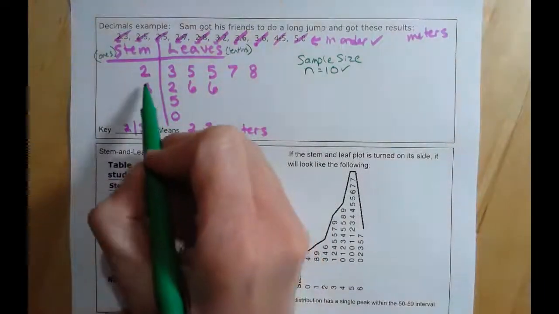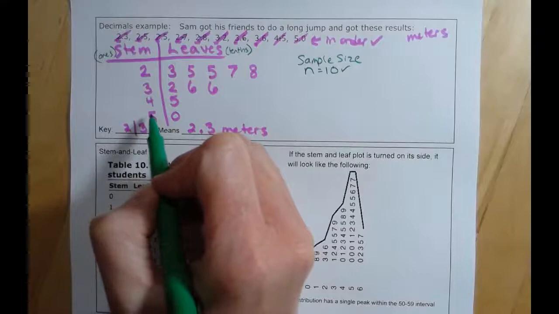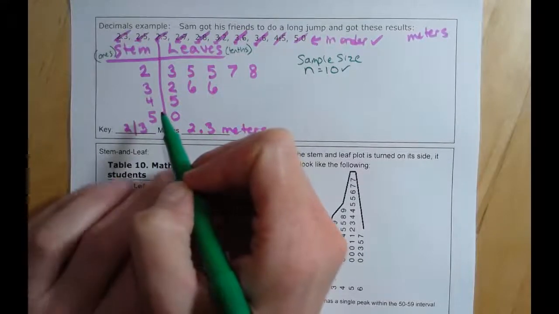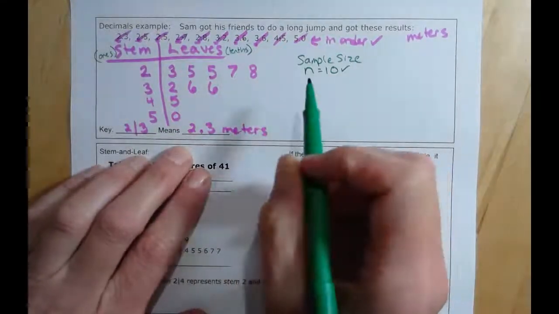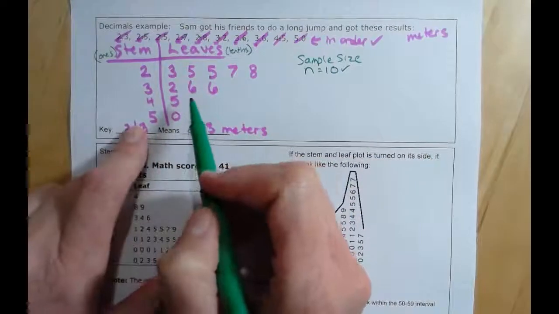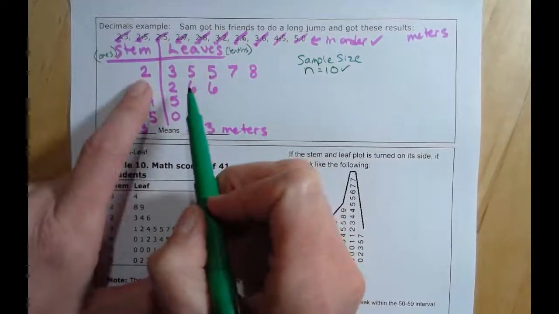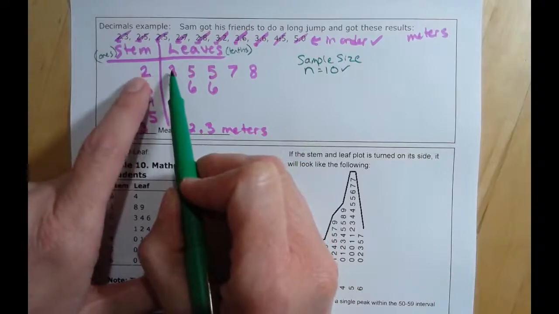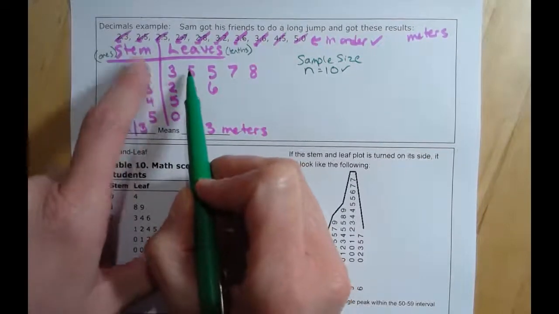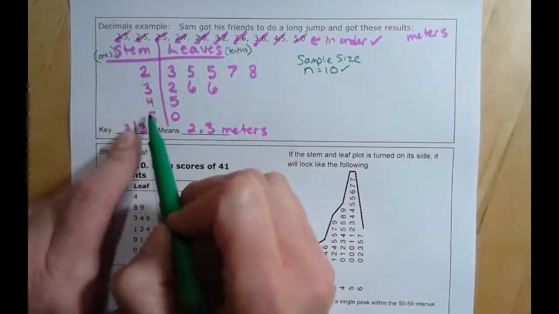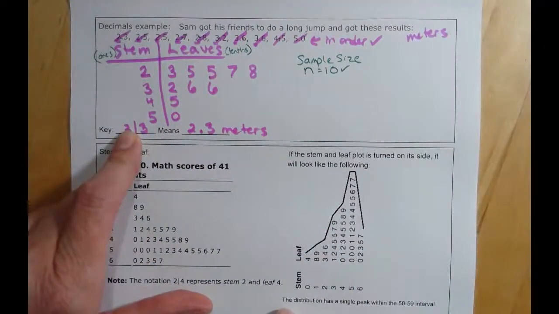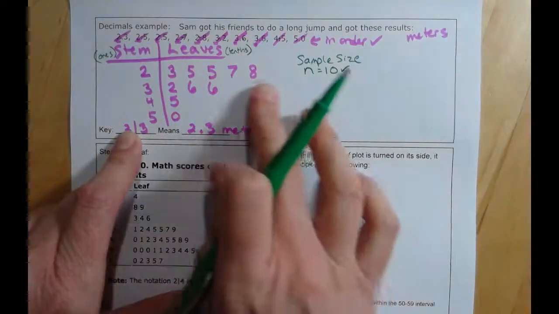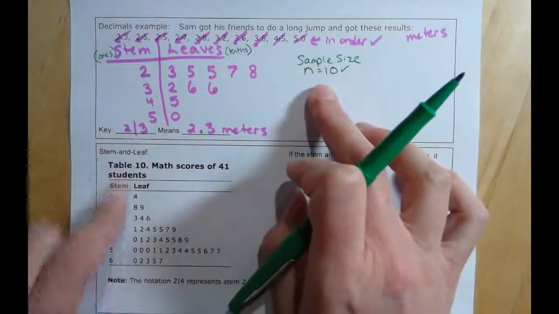We're not going to actually count the stems. And hopefully that goes without saying, and none of you were tempted to do that, or at least now you understand why not to. But this 2 doesn't represent anything on its own. It's just the 3 that represents 2.3, and the 5 that represents 2.5. So we're not going to count the stems individually. Okay? We only count the leaves when we're looking at the number of data points that we have.